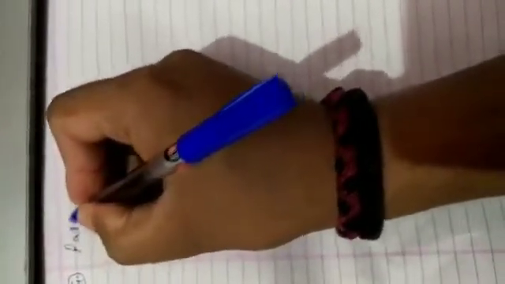Hello students. So in the last lecture we discussed types of functions. We have already discussed three types of functions. Now today we will discuss the fourth type. So the fourth type is rational function.